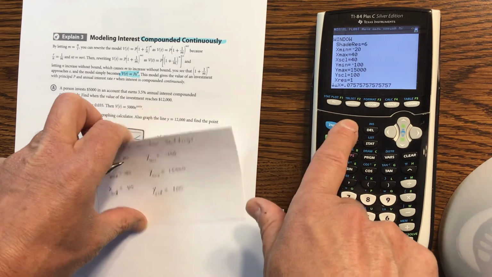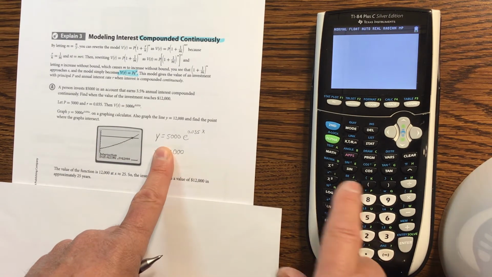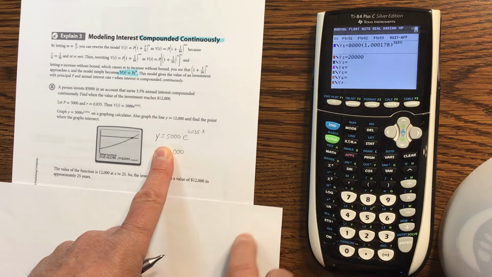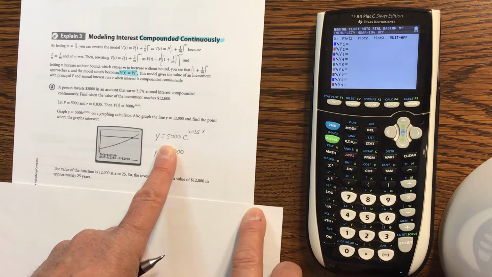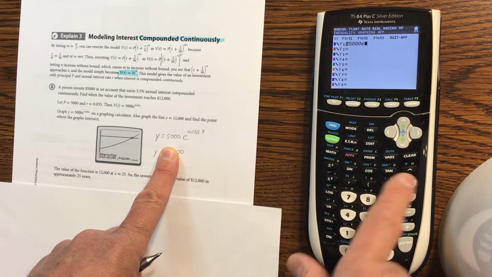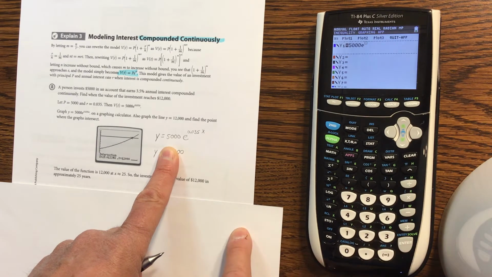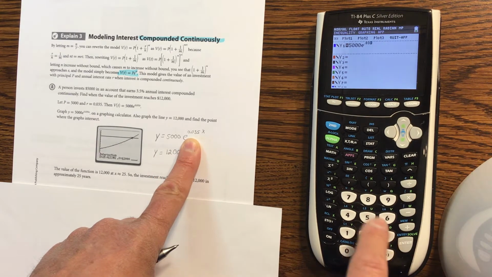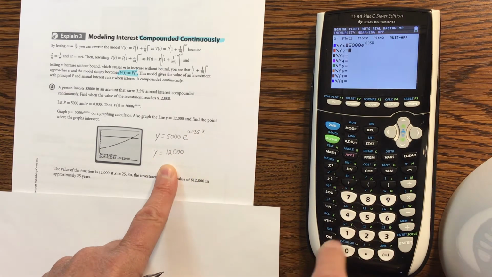Here we go. Let's see what this looks like graphically. You go to your y equals, clear the screen from the last time. So it'll be y equals 5,000, e, so we have to do second, equal sign, raised to 0.035x, and y equals 12,000.